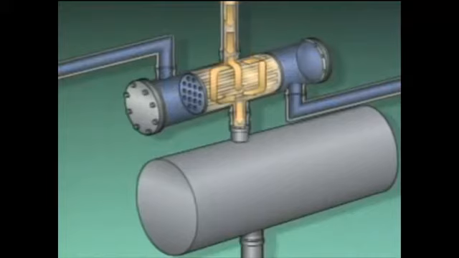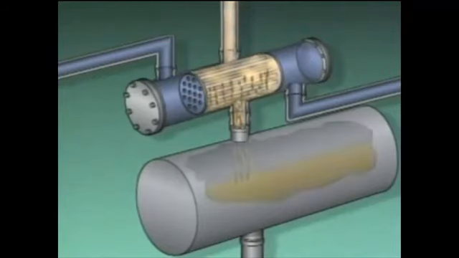When the vapors come into contact with the surfaces of the tubes, heat is transferred from the vapors to the cooling water in the tubes. As a result, the cooling water is heated and the vapors are cooled. This causes the vapors to condense on the tube surfaces. The distillate drips off the tubes and flows through the distillate outlet to the receiver where it collects.